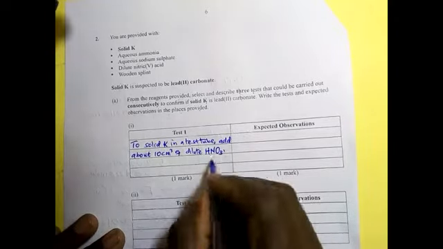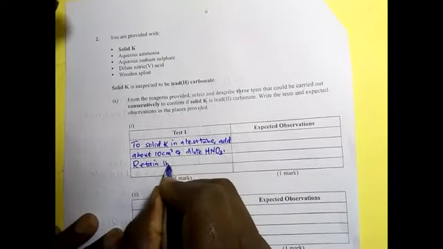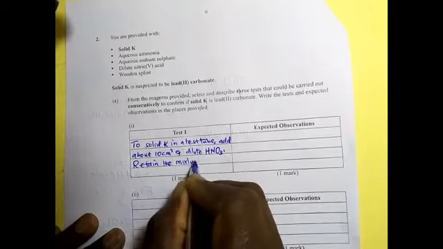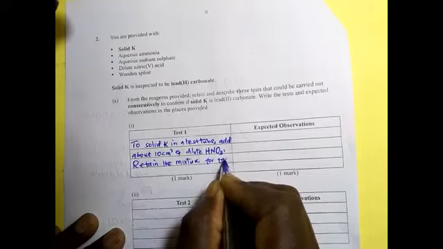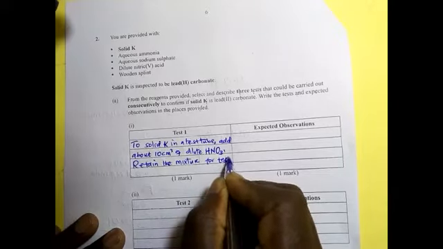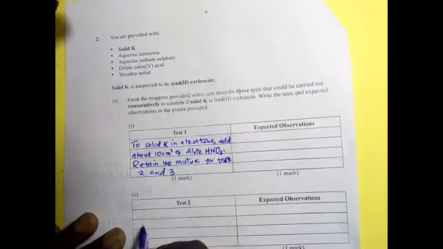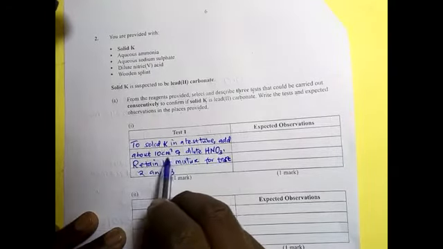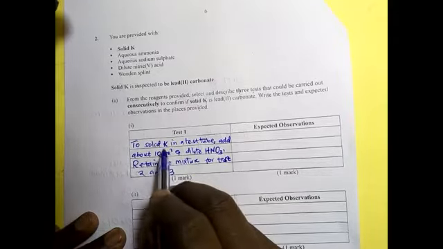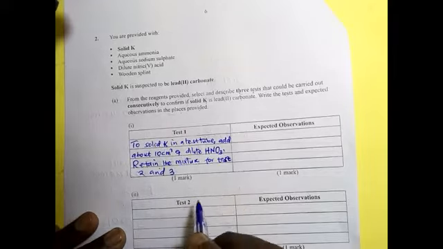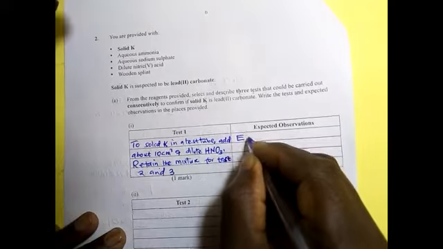You should state that you retain the mixture for tests 2 and 3. So when you added 10 cm³ of dilute nitric acid to solid K, what did you see? If indeed it was a carbonate, then you expect what? Effervescence.